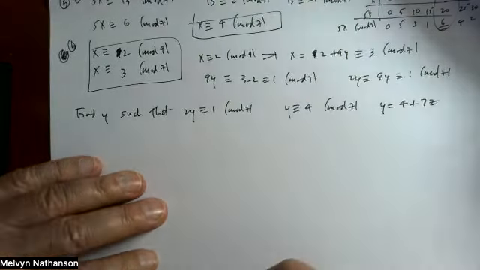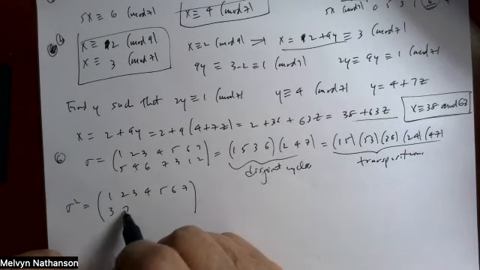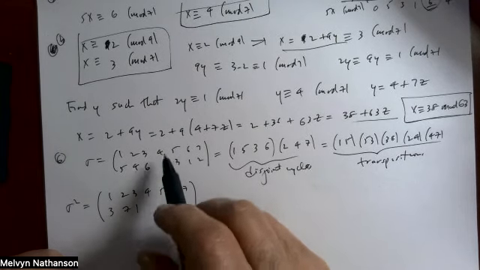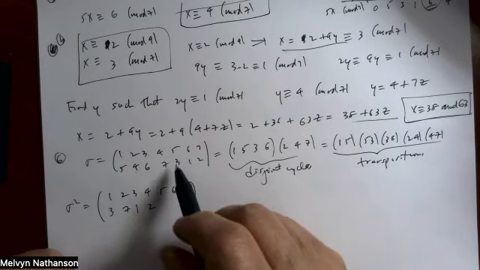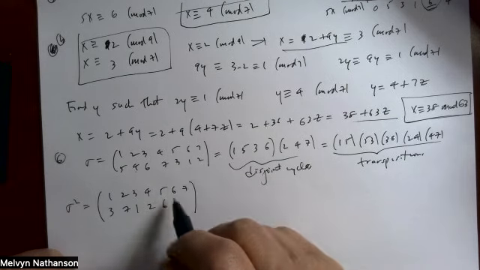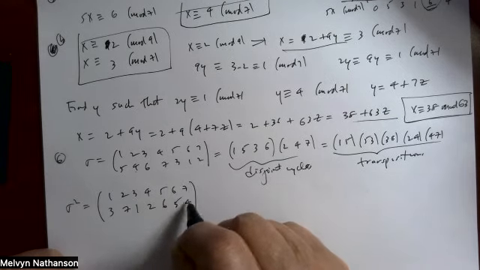So in sigma, 1 goes to 5 and 5 goes to 3. 2 goes to 4, 4 goes to 7. 3 goes to 6, 6 goes to 1. 4 goes to 7, 7 goes to 2. 5 goes to 3, 3 goes to 6. 6 goes to 1, 1 goes to 5. 7 goes to 2, 2 goes to 4.